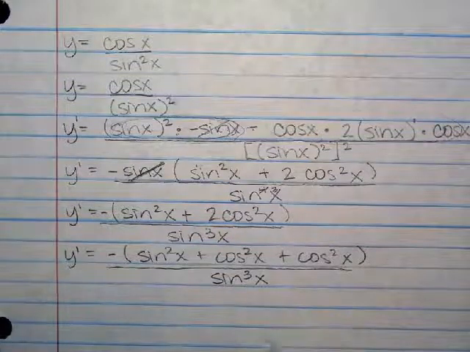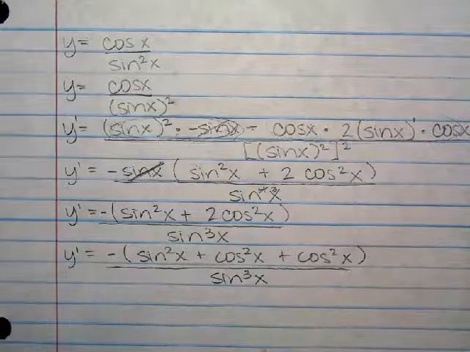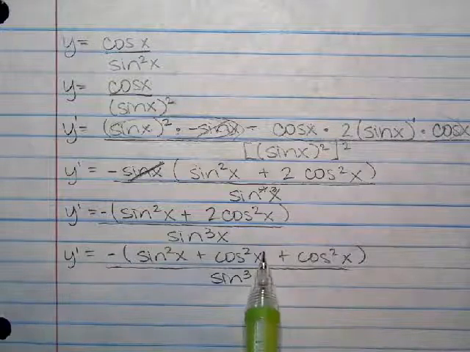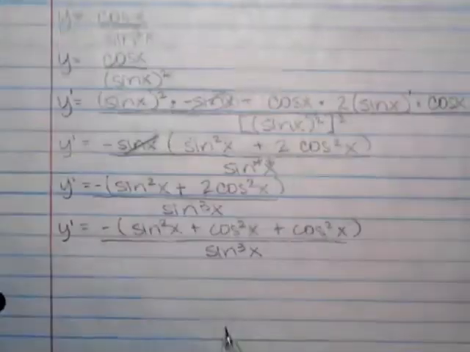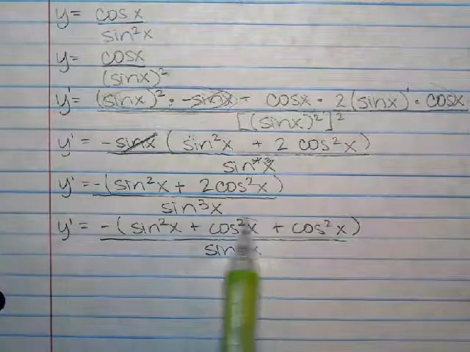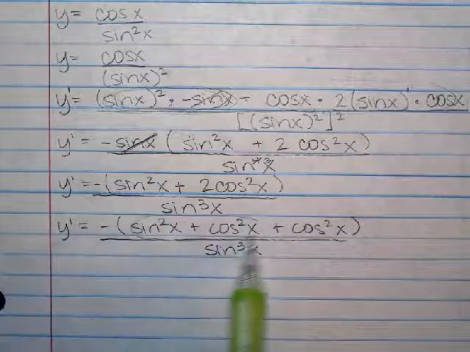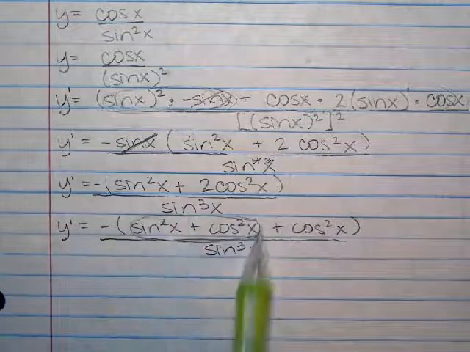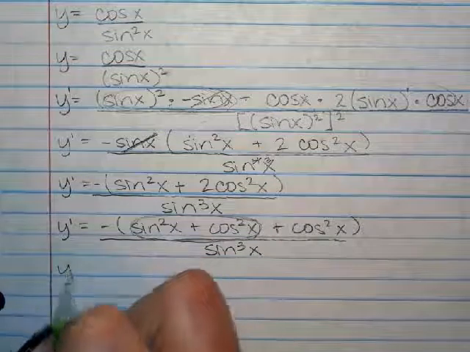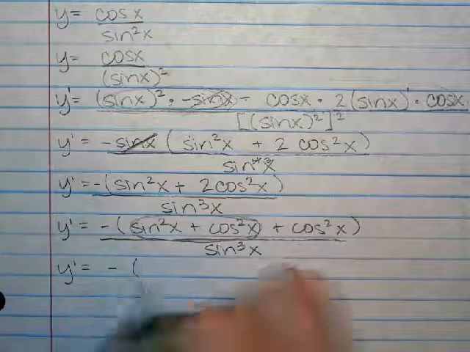Yeah, okay, what do you guys see? What's this? Yeah, and what does it equal? It's 1. Okay, so y prime equals negative 1 plus cos squared x.